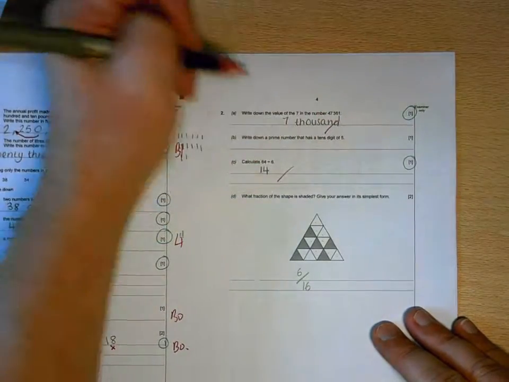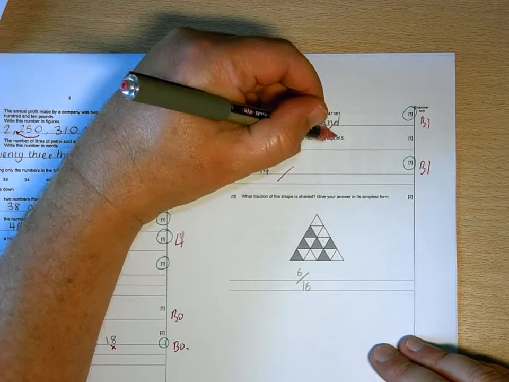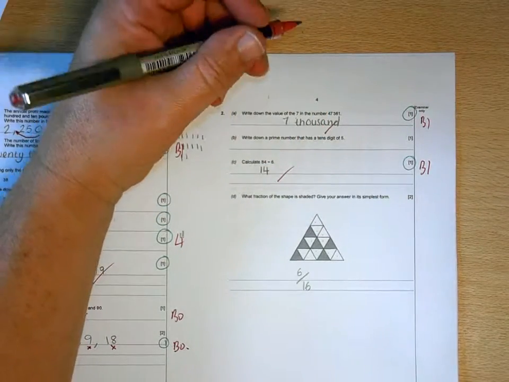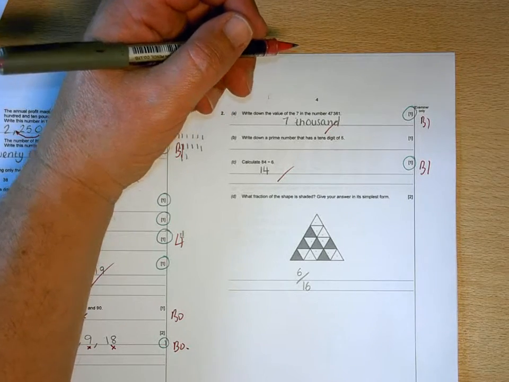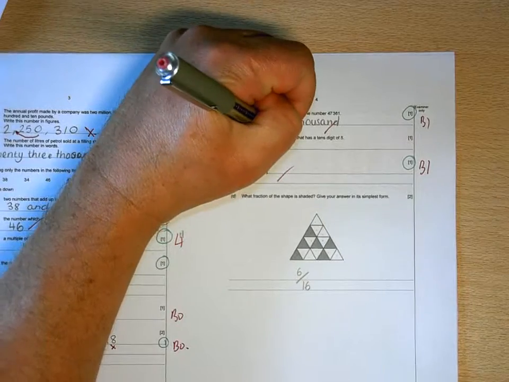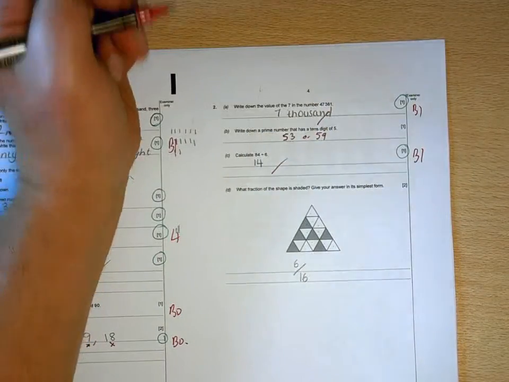7,000 is correct, 14 is correct. Here, a tens digit of 1 means it's in the 50s. So you're looking for a number that's in the 50s that nothing else goes into apart from itself and 1. And there are 2 of them. 53 is one, 59 is the other.